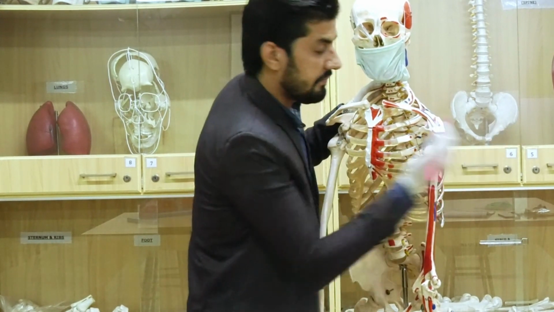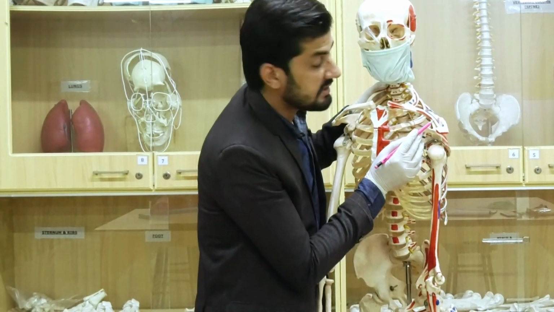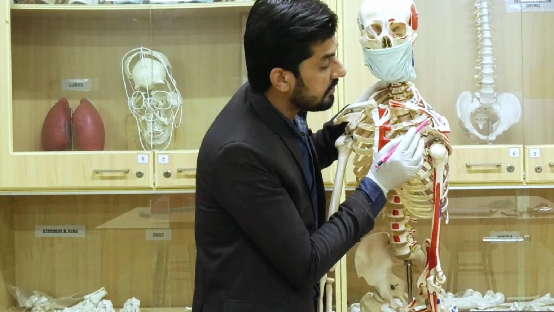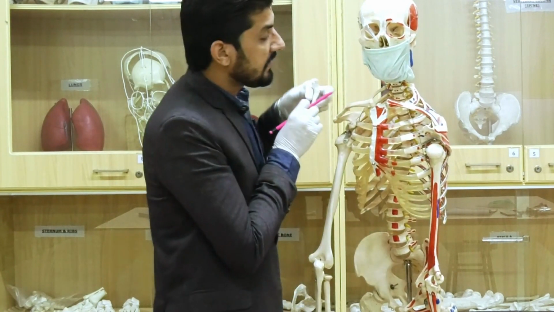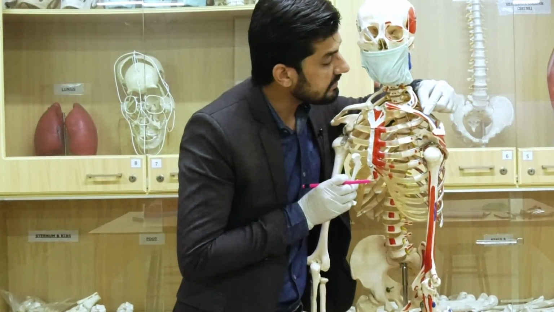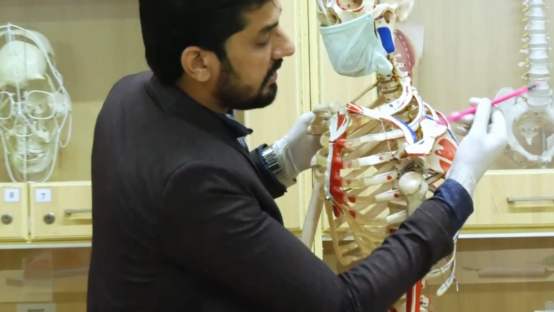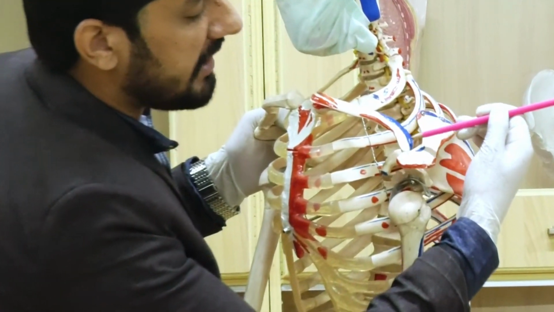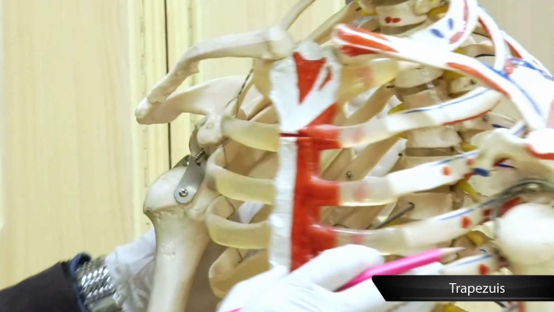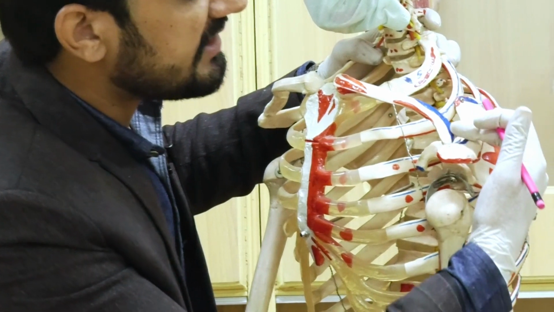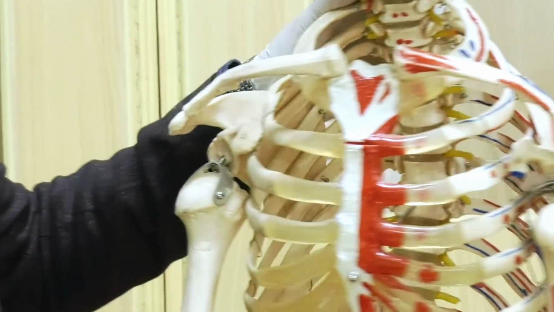Now coming toward the lateral perspective, this is the anterior border of the acromial end. This is the deltoid tubercle, and it gives origin to the deltoid muscle. On its back, you can see this blue landmark. If I turn around here, you can see the blue aspect indicates the insertion of the trapezius muscle. So this is the posterior border, which gives insertion to the trapezius muscle. So these were the muscles.